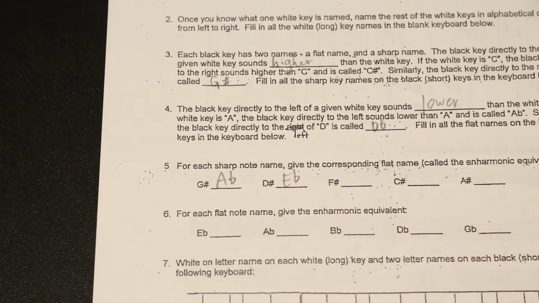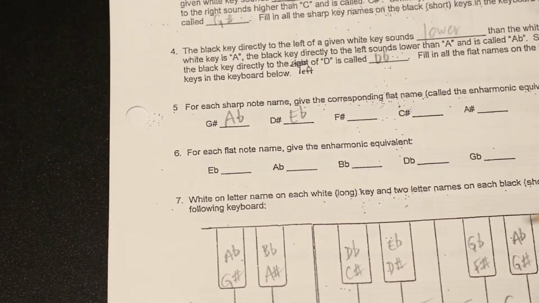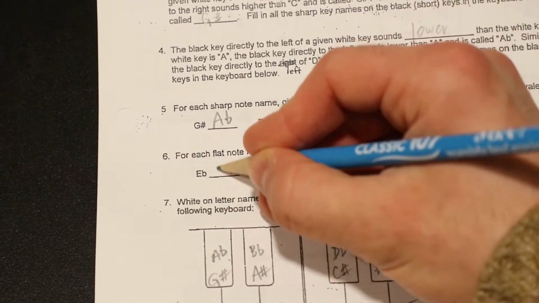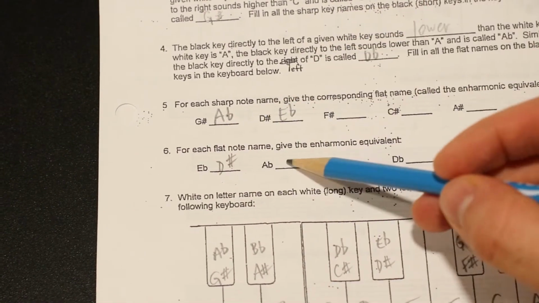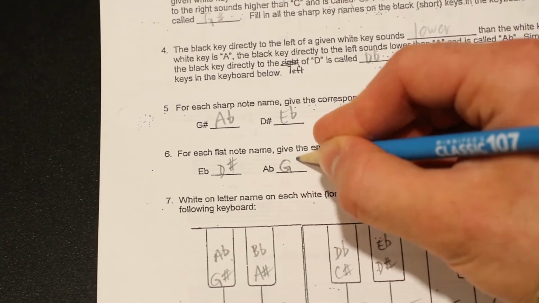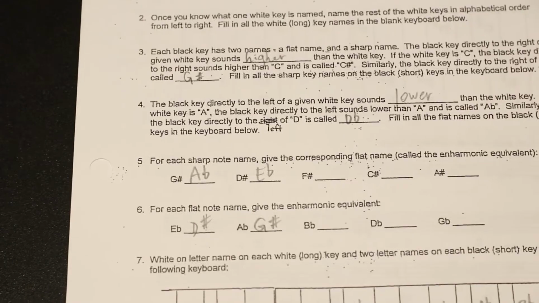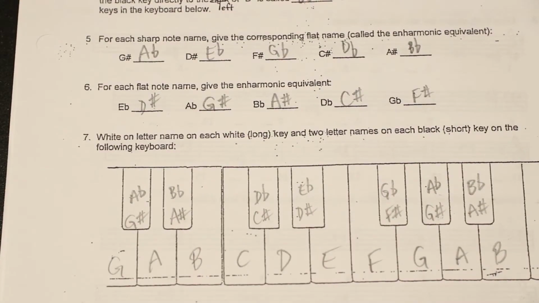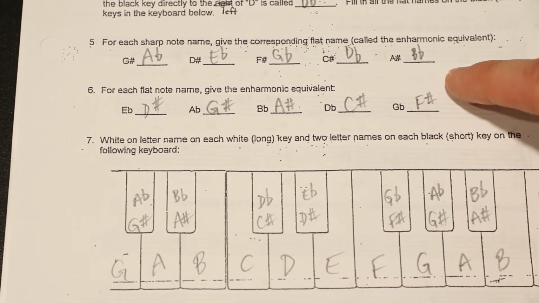Let's do a couple of the flat ones as well. So E flat, same as D sharp. A flat, same as G sharp. I'll fill in the rest and then show you once I'm done. Okay, you can see that I'm complete now with the enharmonic equivalence.